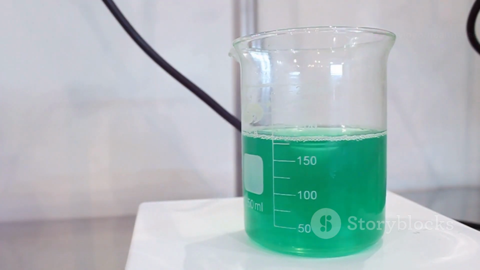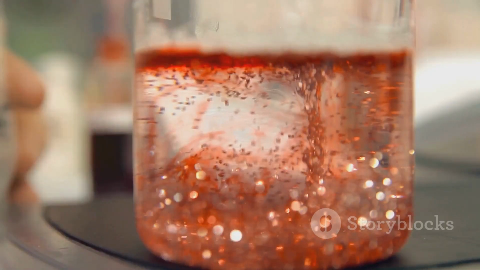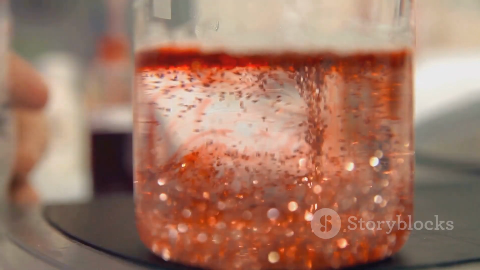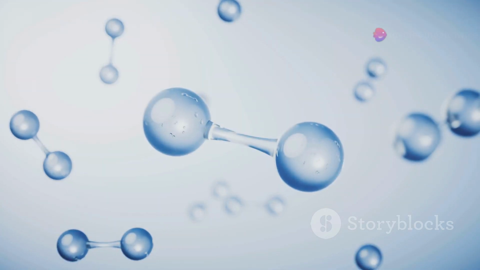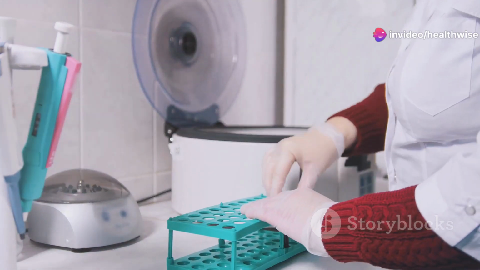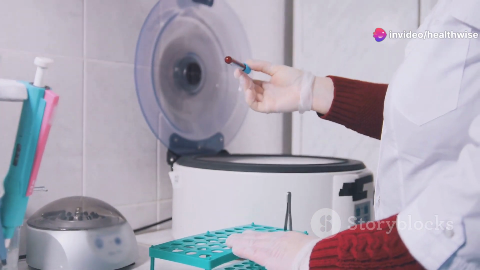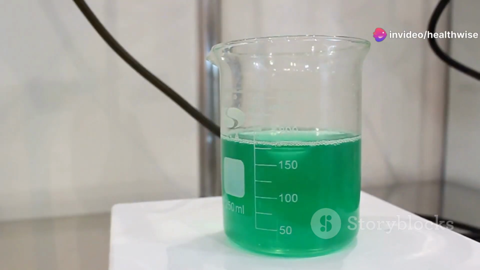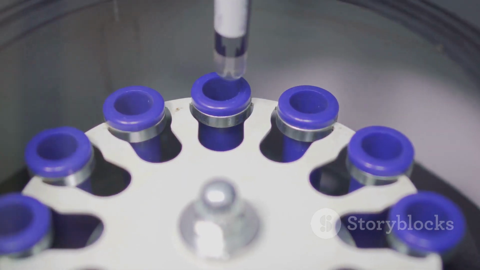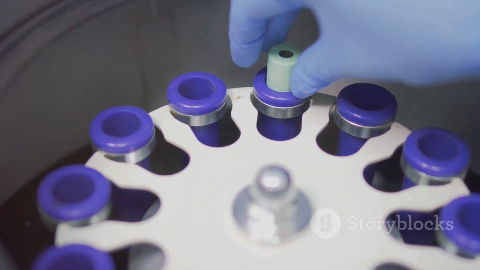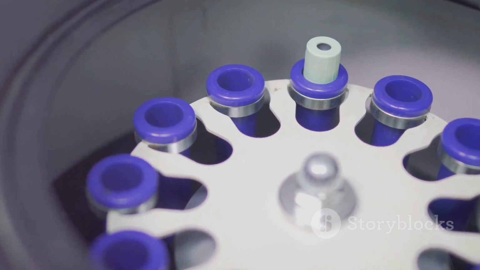We use a porous gel packed into a column. Smaller molecules enter the tiny tunnels and pathways, while larger molecules travel a shorter distance. As a result, the larger molecules come out of the column first, followed by the smaller molecules. This technique is incredibly useful for separating molecules of different sizes, such as proteins, DNA fragments, and polymers.